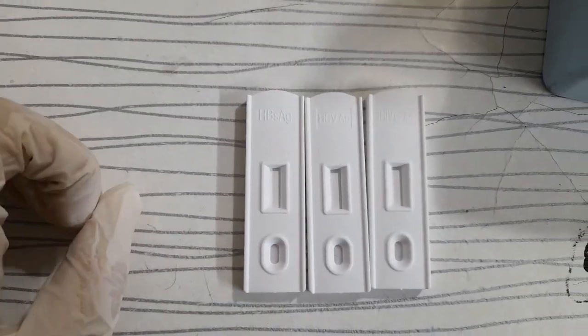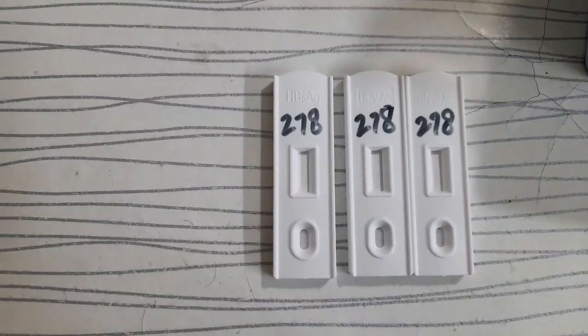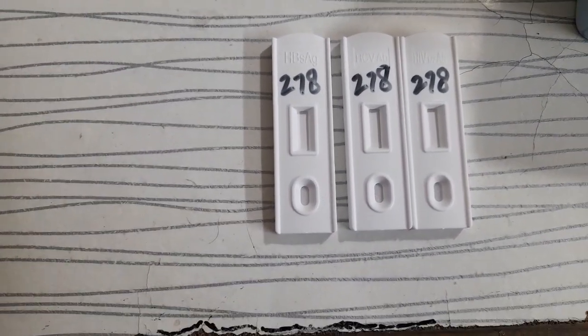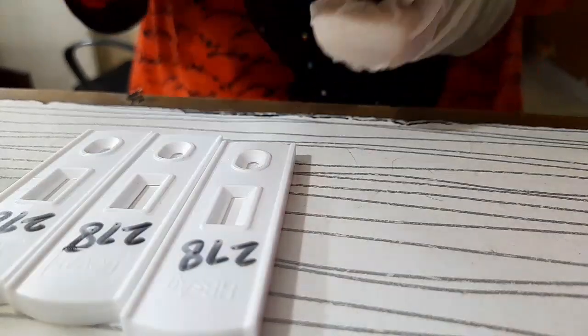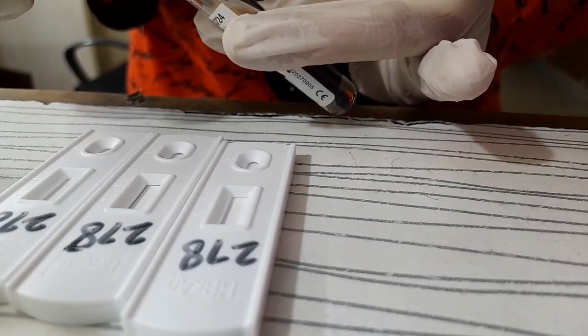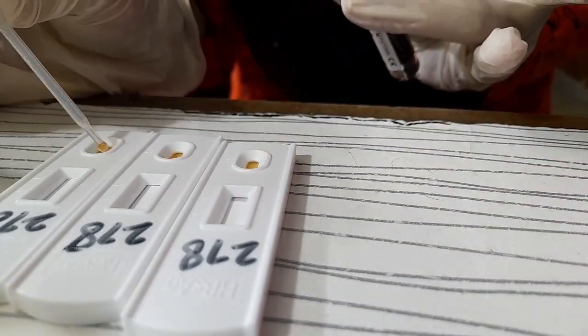The labeling is very important in the lab because every sample is unique. Now you have to take the samples in the sample place and wait until the control line is on the sample.